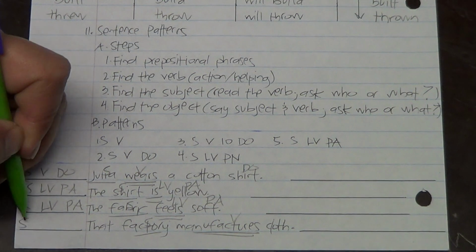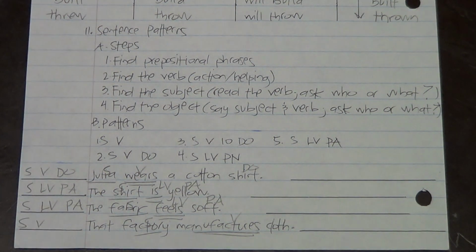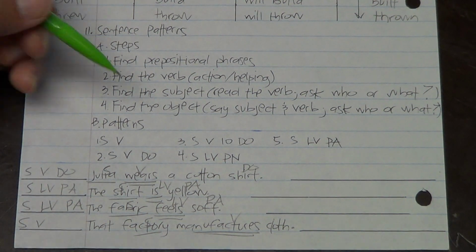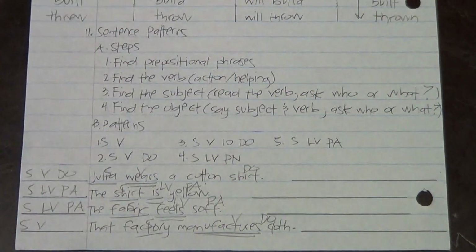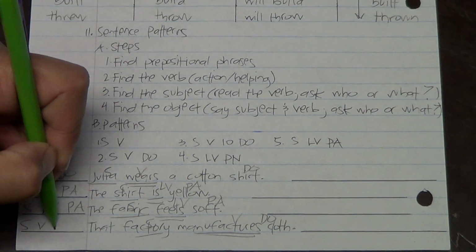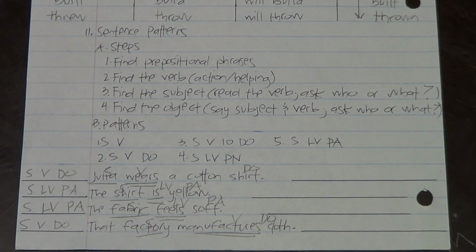So sentence pattern so far is SV. Let's see if it's SV or SVDO. Or is it SVIODO? Alright, the factory manufactures who or what? And we know the answer to that question is cloth. So our sentence pattern is SVDO.